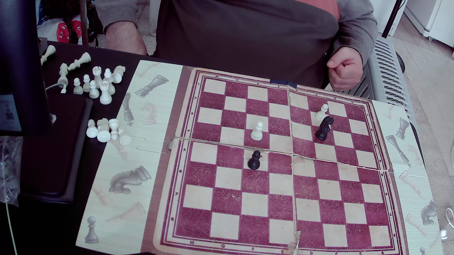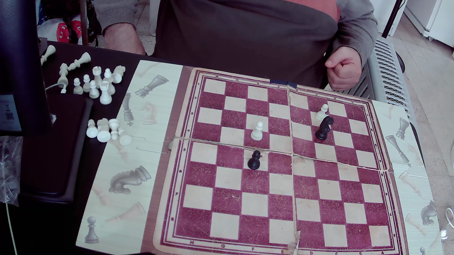During the first move of the pawn, and only during this, it can move 2 squares forward or 1 square according to the player's will.